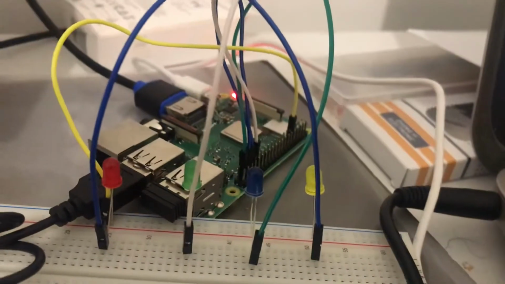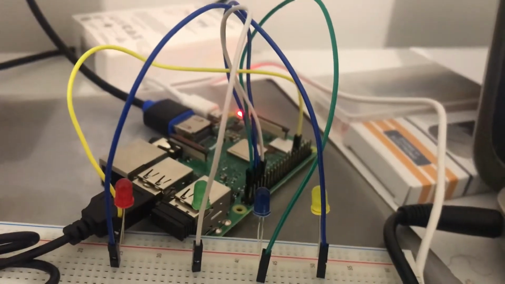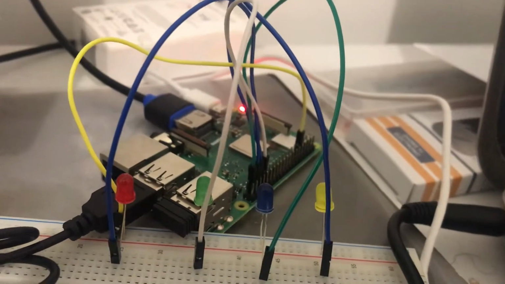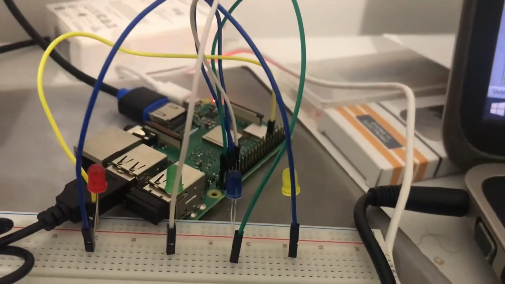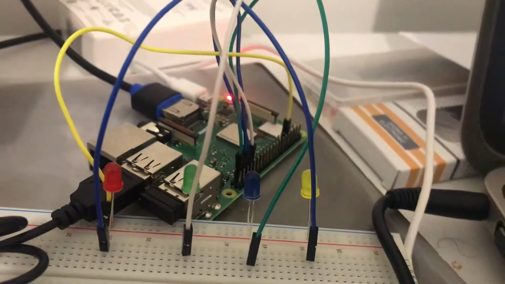What I will do is blink the LEDs, turn them on and off, not by running the code. I will just give the commands from my Telegram application bot, and you will see the magic happen: it will turn the LEDs off and on with my commands. So let's write the command for that.